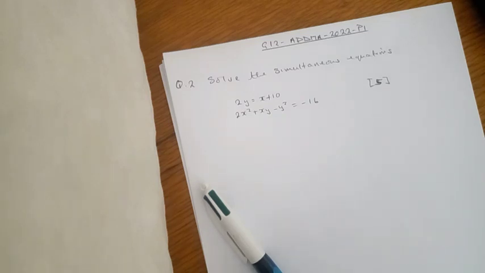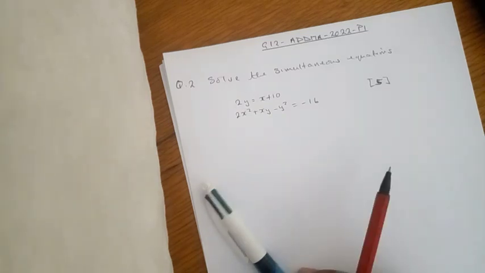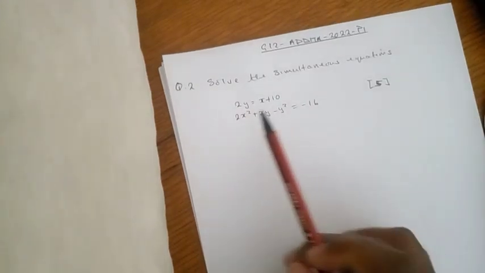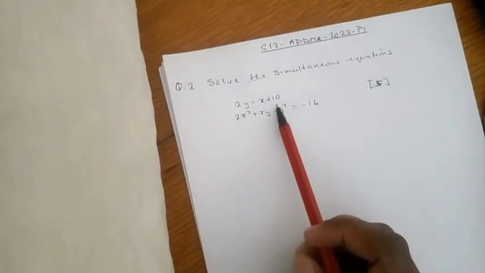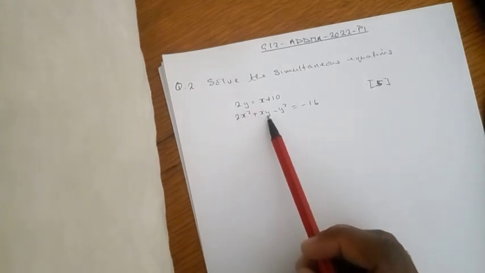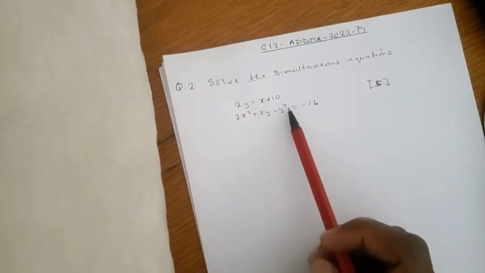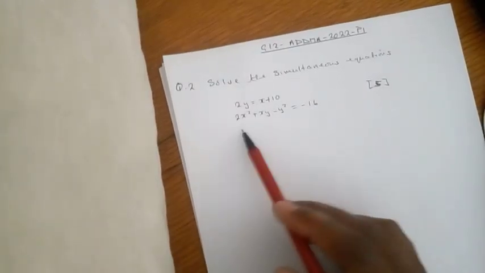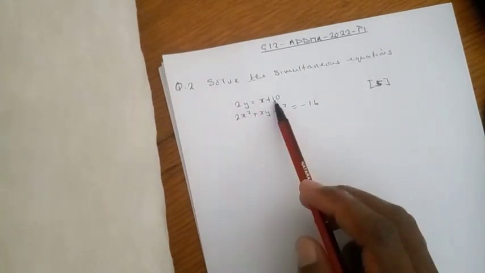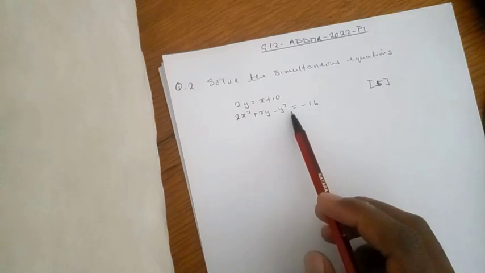Okay, so let's begin with this simple question. The question is, solve the simultaneous equations: 2y = x + 10, and 2x² + xy − y² = −16. So you have to identify these equations. The first one is a linear equation, but this one is a quadratic equation.